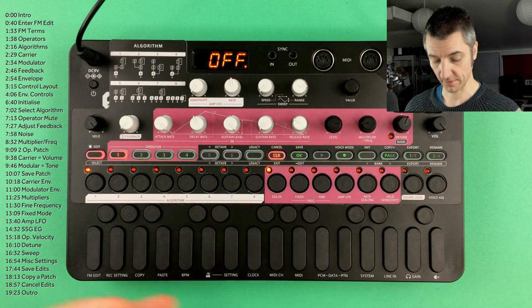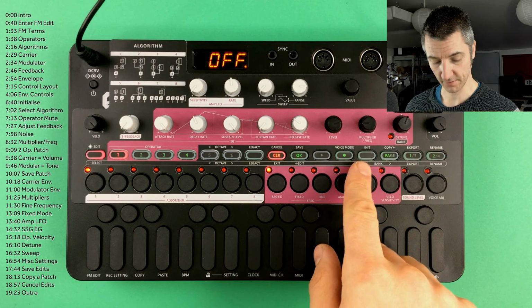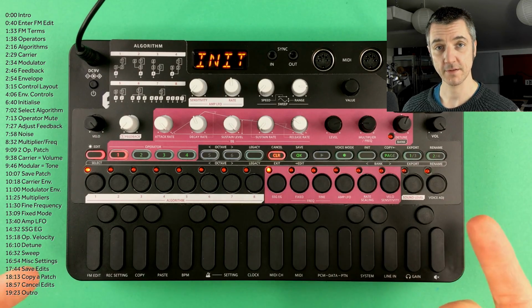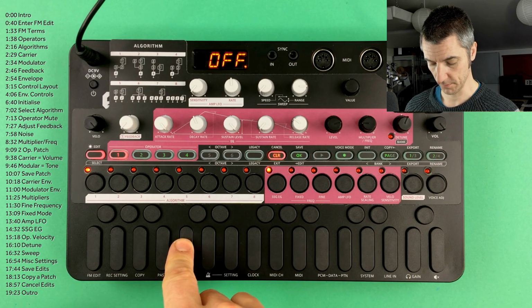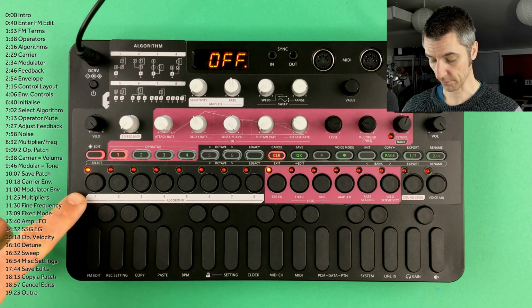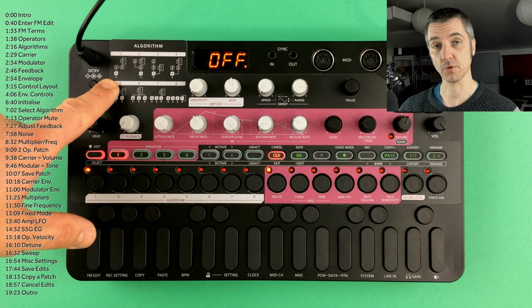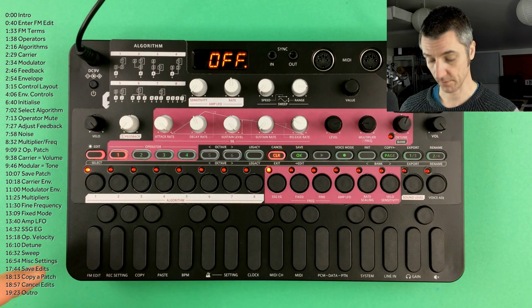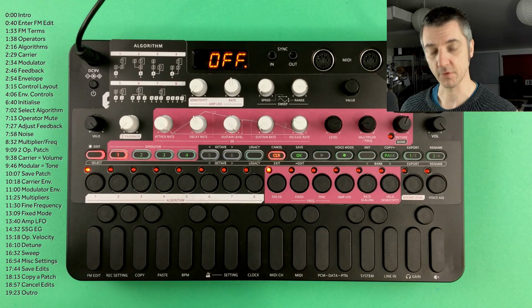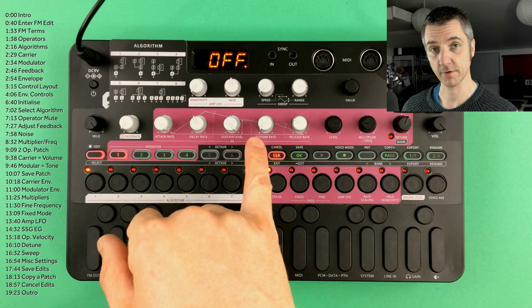So let's just reinitialize our sound. We can do that anytime by pressing the Initialize button, which is here. And that takes us back to the default preset FM sound, which is this. So we've got algorithm 1 selected, which puts all the operators in a chain, and they're all modulating each other. So it's creating quite a bright sound. And then we've got that decay that we talked about earlier because of the setting of the sustain rate.